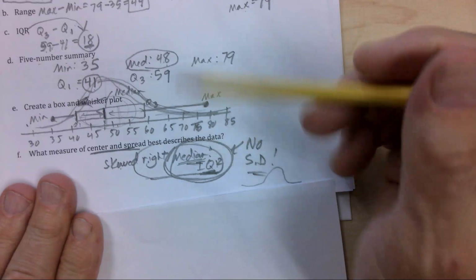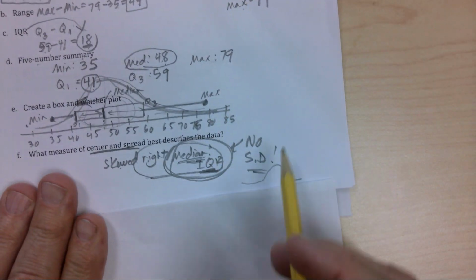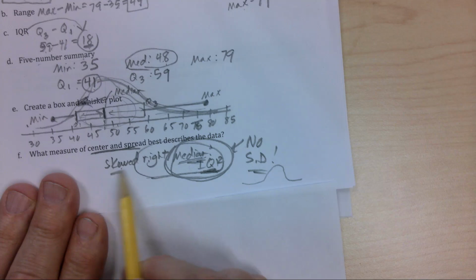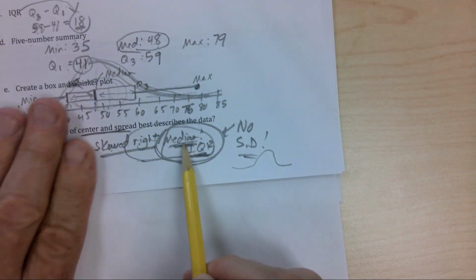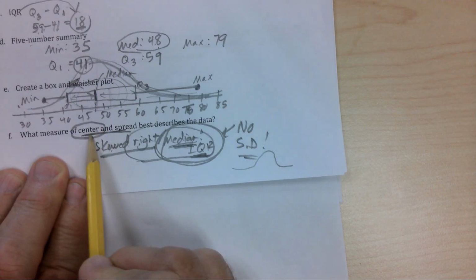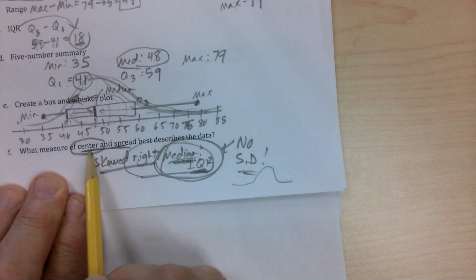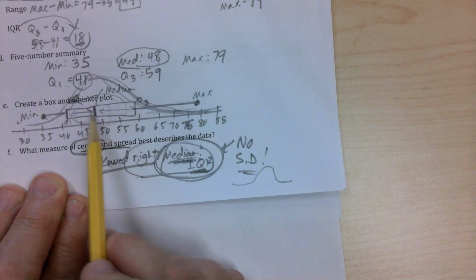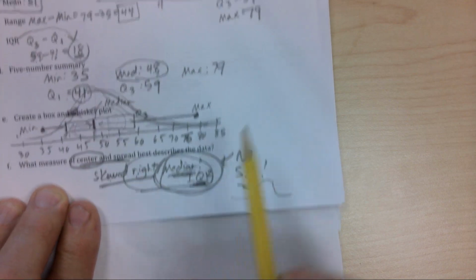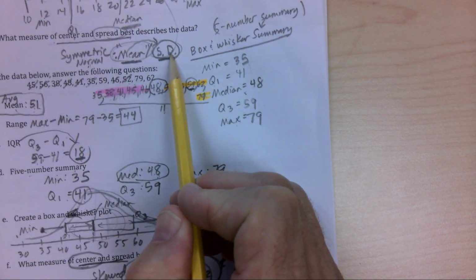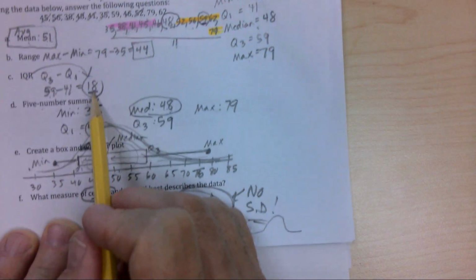With that being said, the best way to explain it is it's skewed to the right, which means it's not a bell curve, which means you don't use the mean or the standard deviation. You use the median to explain the center because it's more accurate, and then you use the IQR instead of standard deviation to determine the imbalance of the numbers.